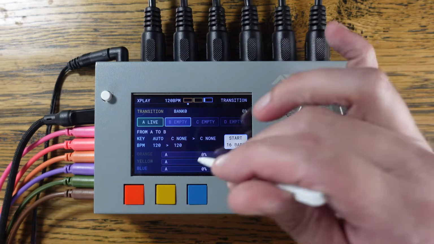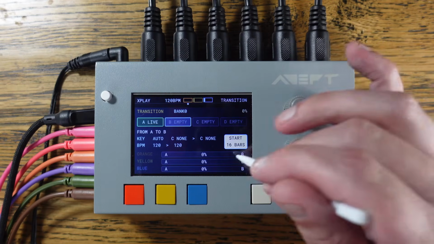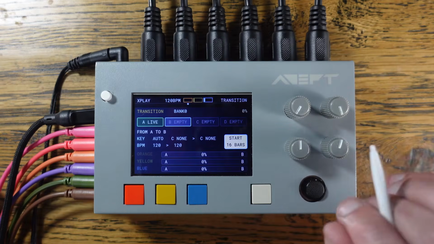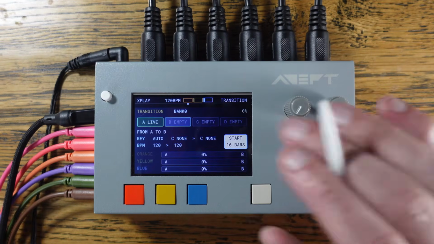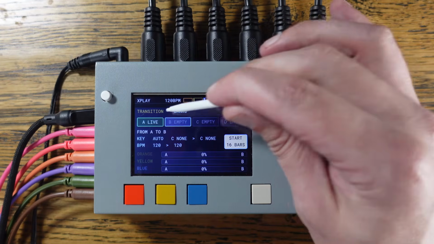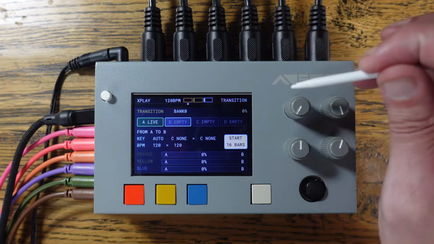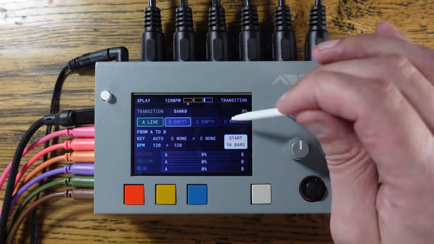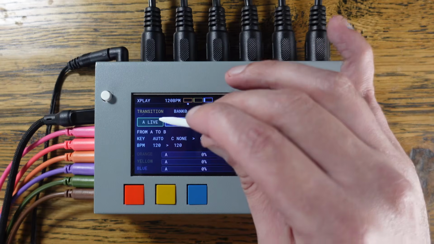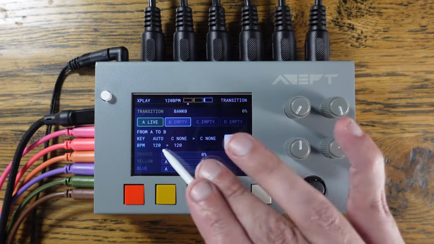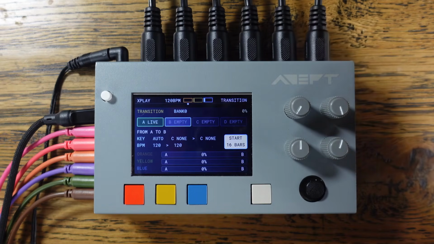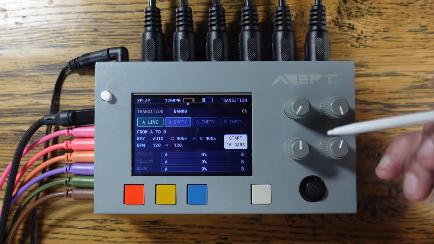Transition. This will transition project states from one project to another. So when you save a project, everything is saved. Every setting is saved, and projects are saved in groups of 4. So this project would have A, B, and C, different projects. They can be completely different songs, and the transition will transition A to B. So it'll do automatic key changes, tempo changes.